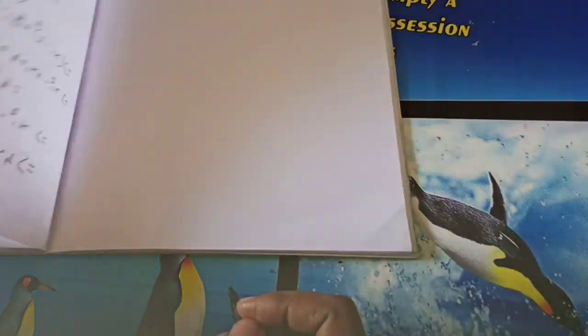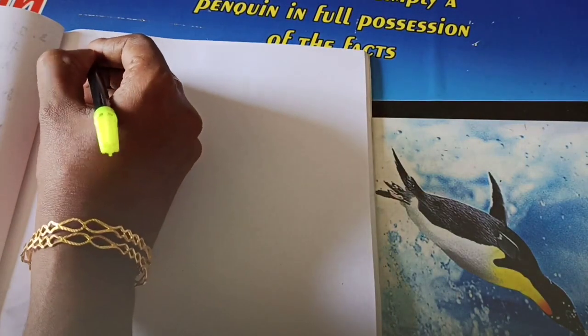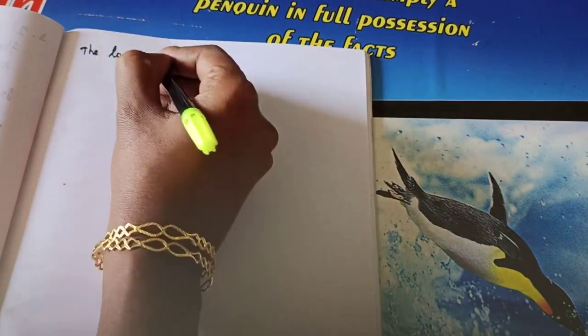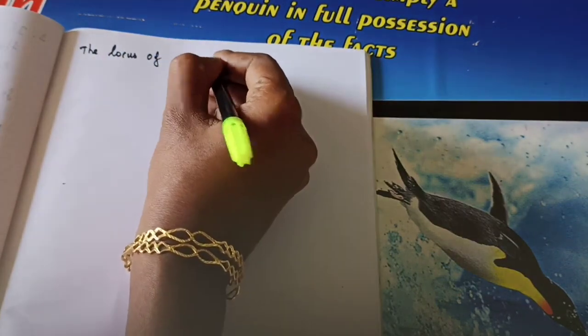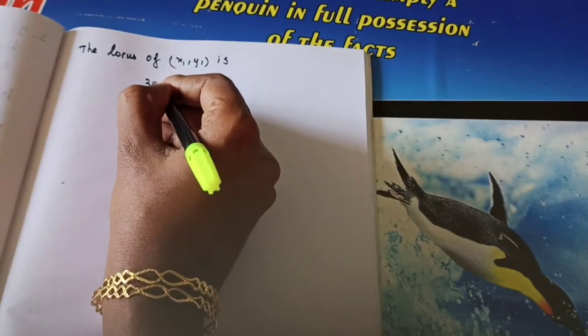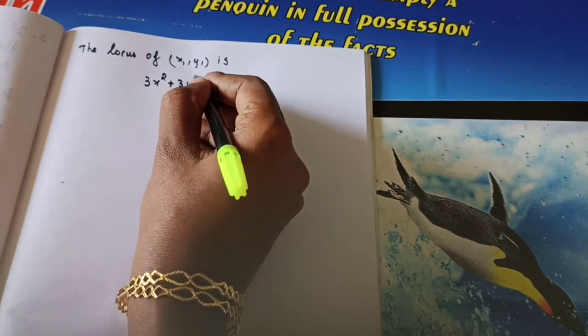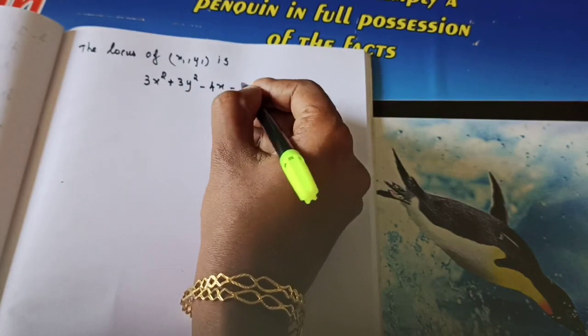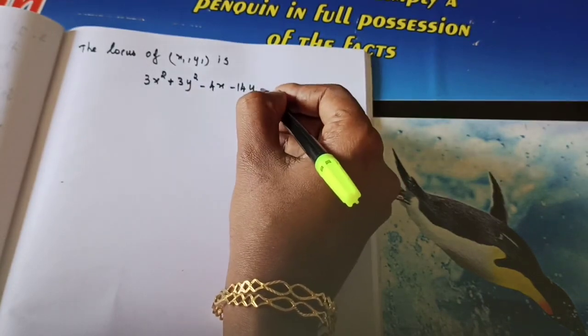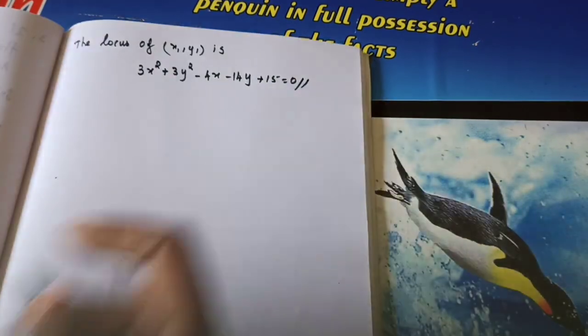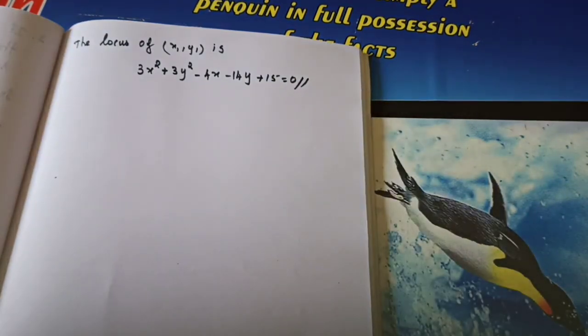So last what will you do? The locus of a point P of x1, y1. Change all the x1, y1 to x, y. So the locus of x1, y1 is, change it: 3x square plus 3y square minus 4x minus 14y plus 15 equal to 0. This is the required answer. Understand? So very easy. First when you are drawing the diagram, and afterwards if you are writing the given correctly, it will be very easy for you. Understand? Okay. Let's move to the next problem.